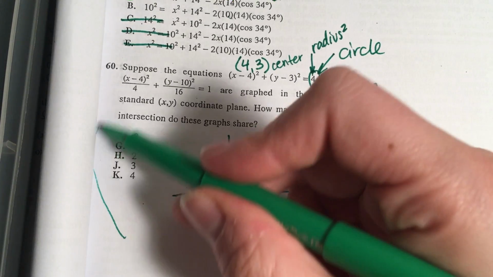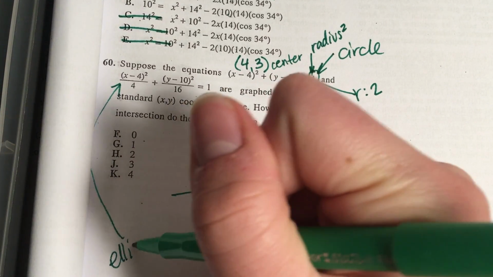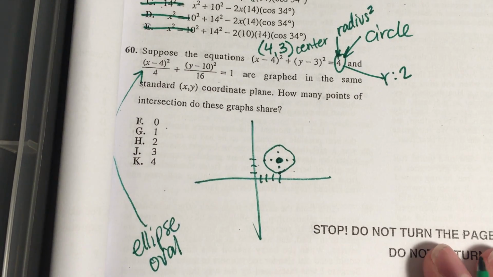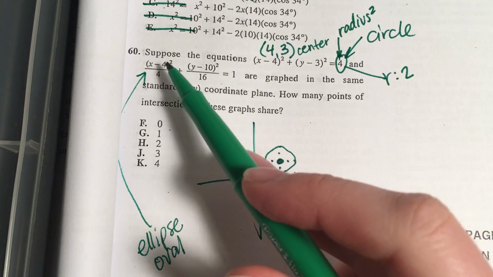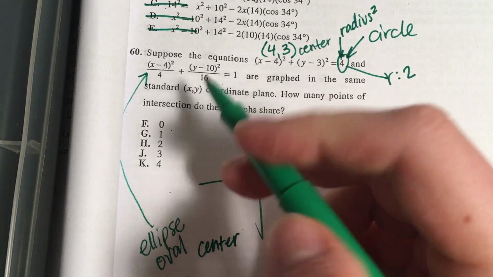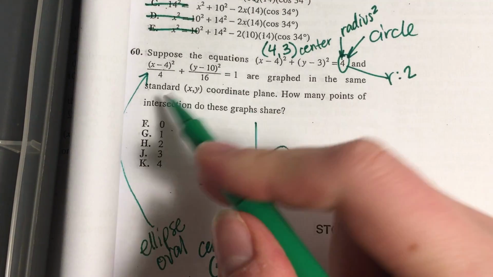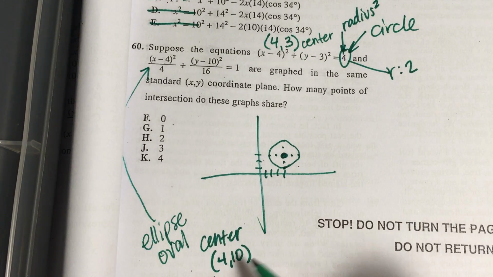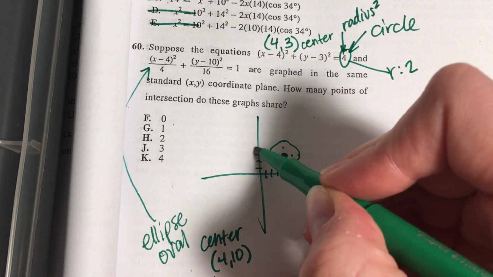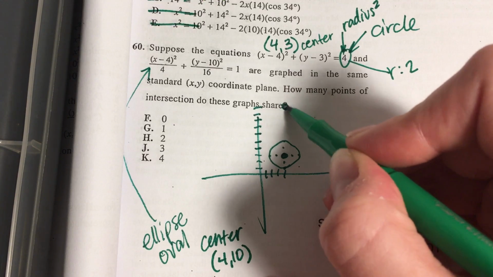And then this one that has the division sign here, this one's called an ellipse. Basically it's just a big oval. And it works in exactly the same way in that the center is at the opposite. So the center in this case would be at 4, 10. Don't worry about the division for now. The center is at 4, 10. So here's the same 4, and then I'm going to go up 10. So 4, 5, 6, 7, 8, 9, 10. So the center is up here somewhere.